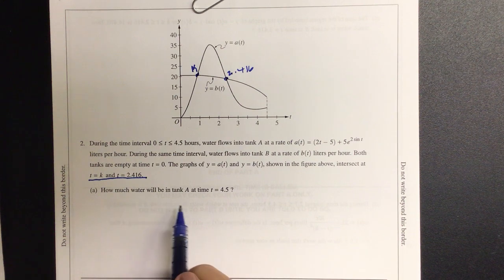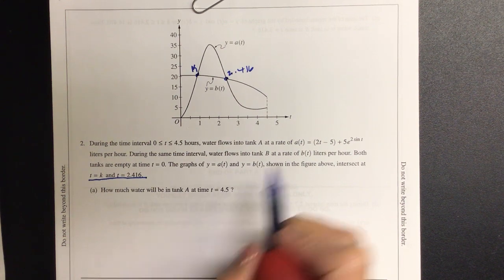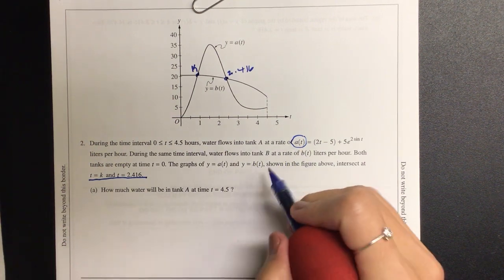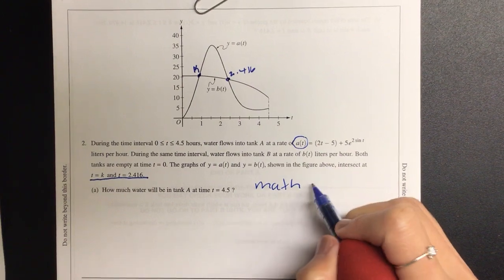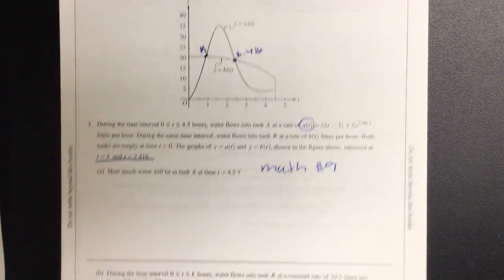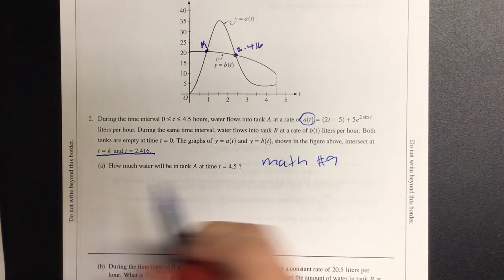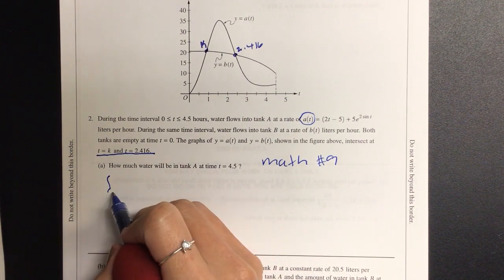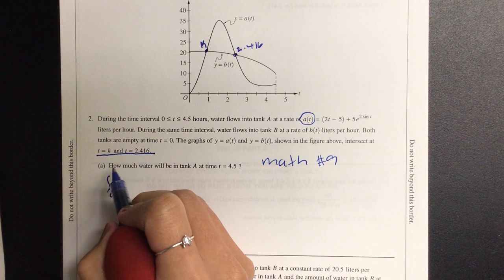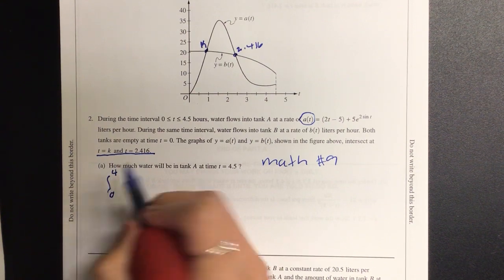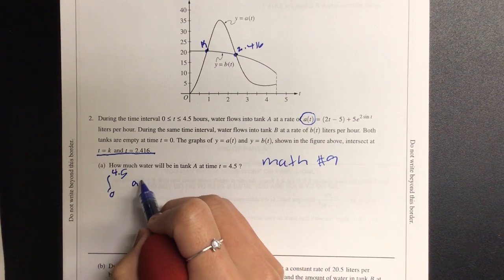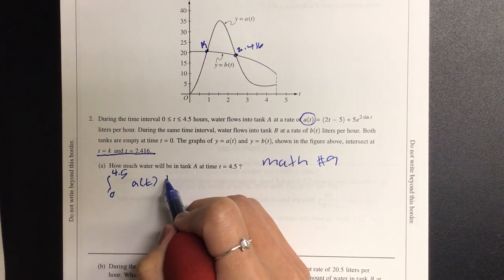So it's saying how much water will be in tank A. I'm going to look at this equation, and that's the rate. For me to figure out how much water, we need to integrate it. So I want you to write out math number 9, and you're only writing this down just so that you have a way to study from. So we have the integral. It says we're starting at 0, and we're stopping at how many seconds? 4.5. Is it in seconds or minutes? Hours. And then A of t, dt.